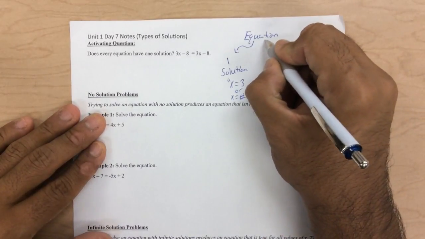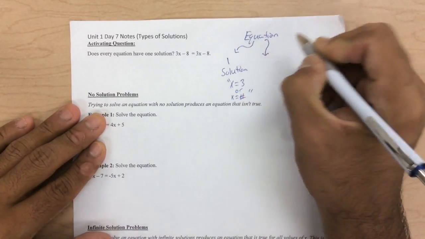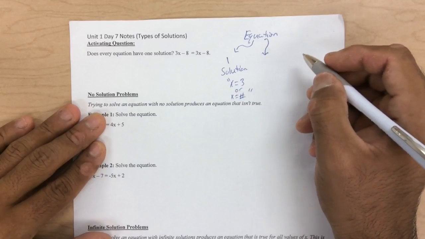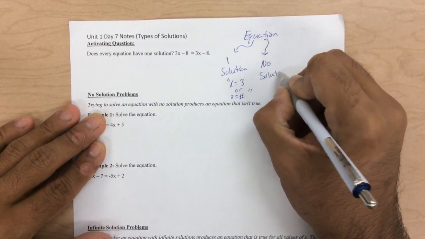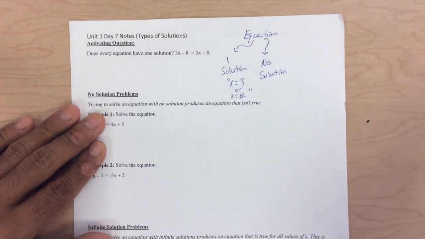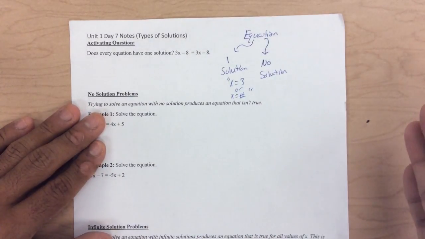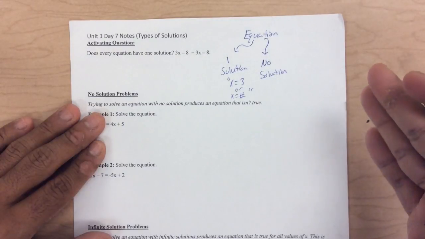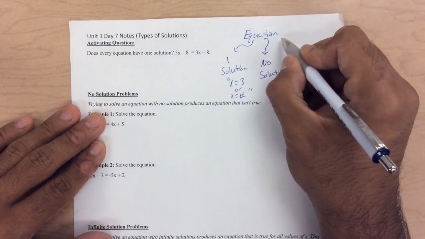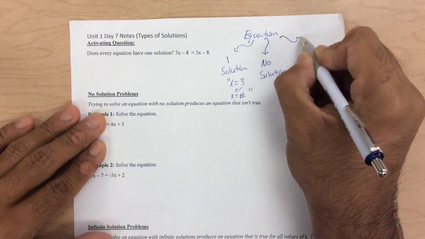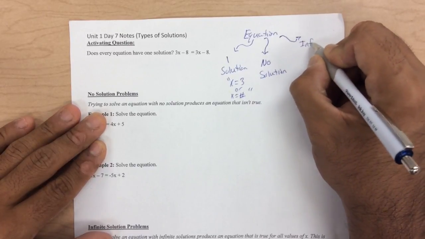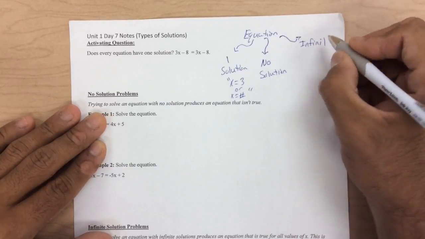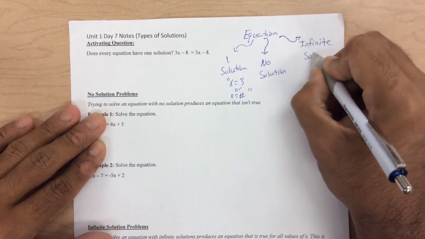Okay? Now the other two types that we're going to talk about today, of course, the next one will be no solution. That means that no number that you plug into the equation will give you a true statement. It's not possible. Okay? And then the last type of solution that we can get for an equation is infinite solutions.